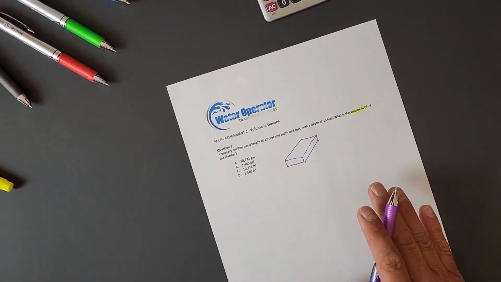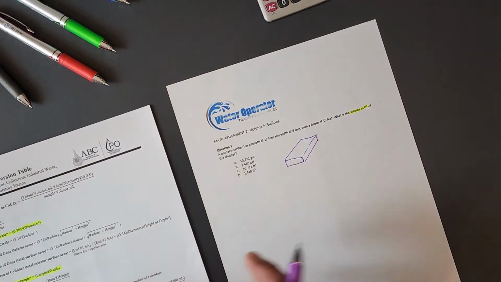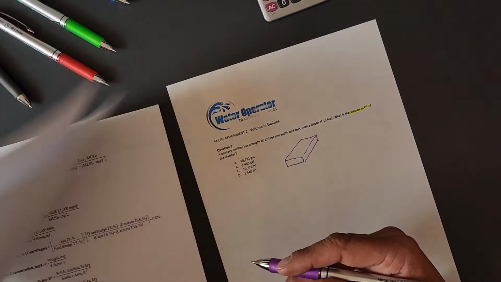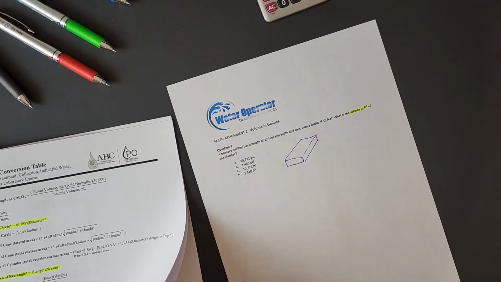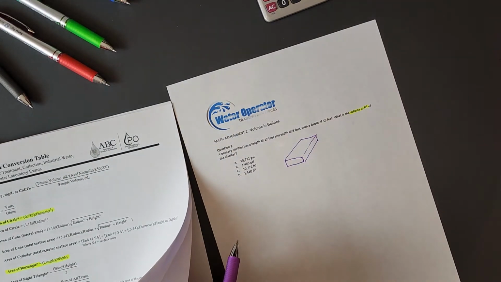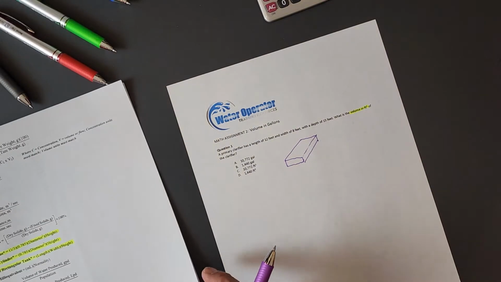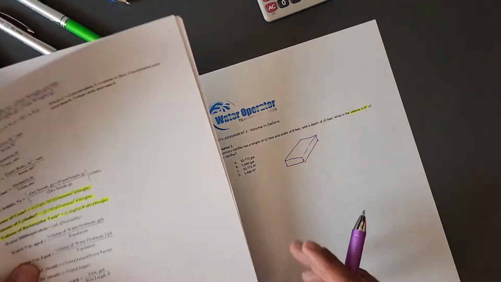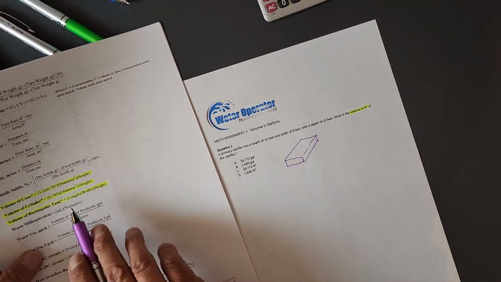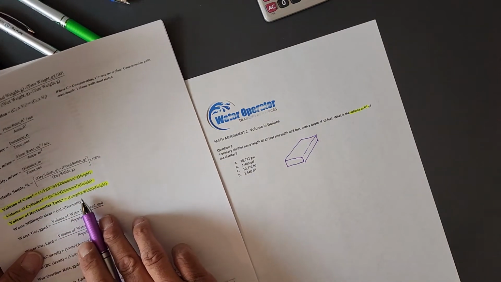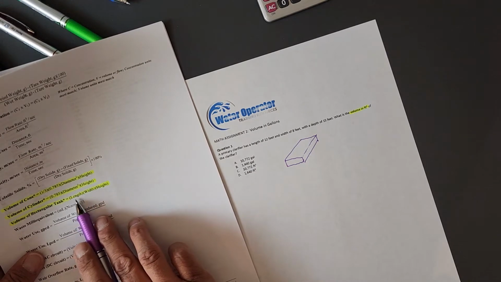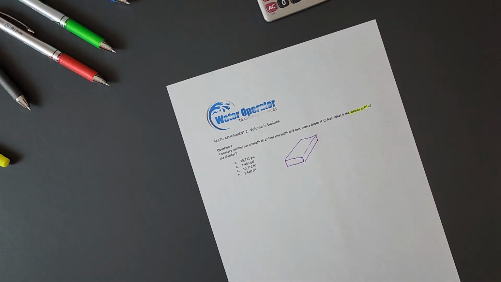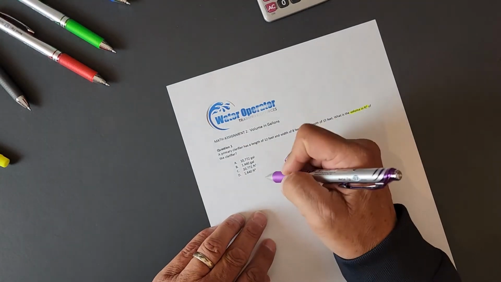So we'll go to our ABC math formula sheet, and we are looking for volume in cubic feet. So let's go to volume. It's all in alphabetical order. And here we see volume of a rectangular tank equals length times width times height.